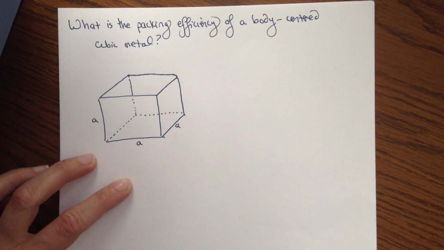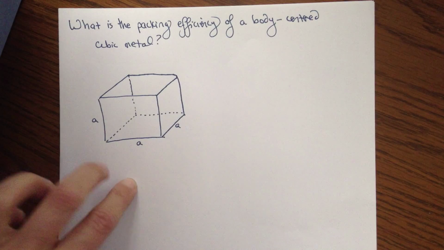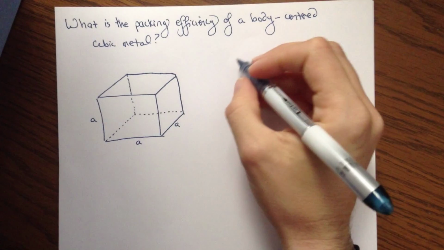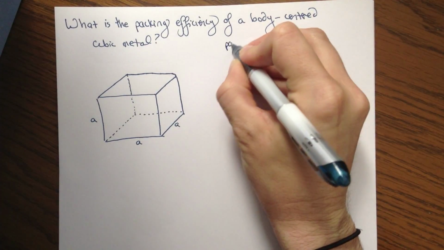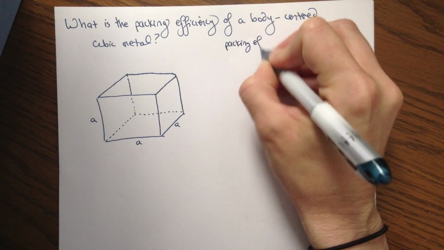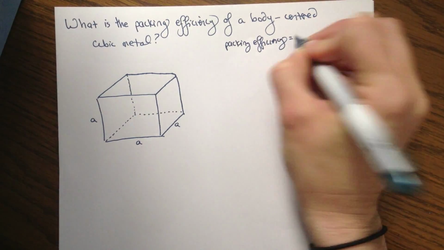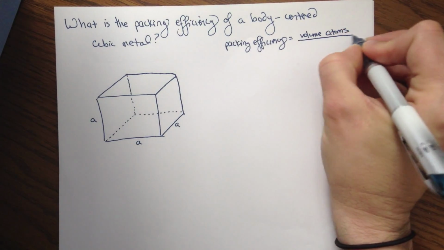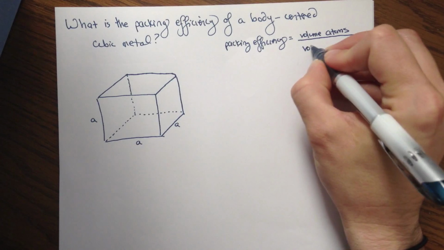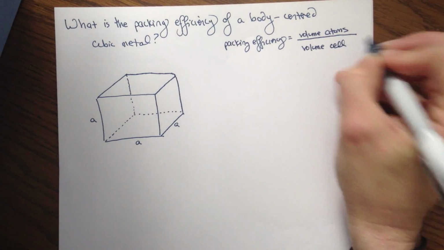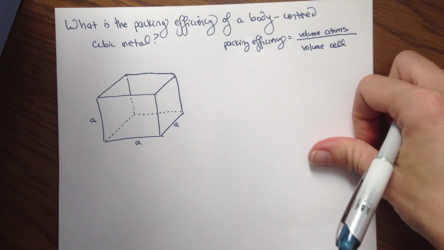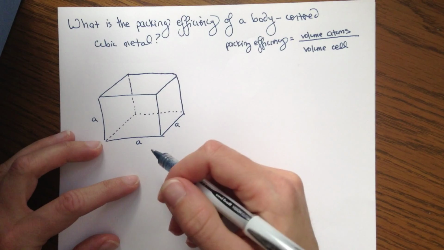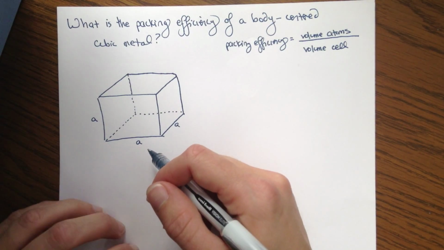In this video, we are going to work out the packing efficiency of a body-centered cubic metal. Just like we saw in the last video and in class, the packing efficiency is equal to the volume of the atoms that are inside of that cell over the volume of the cell itself. Again, we're just looking at how much stuff we can pack into this cell when we are configured like a body-centered cubic metal.